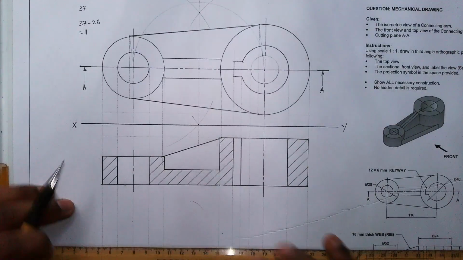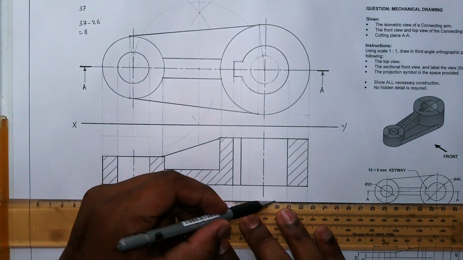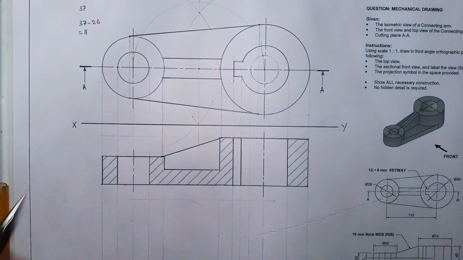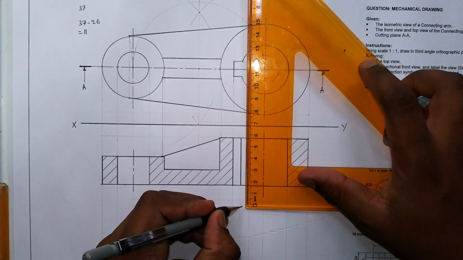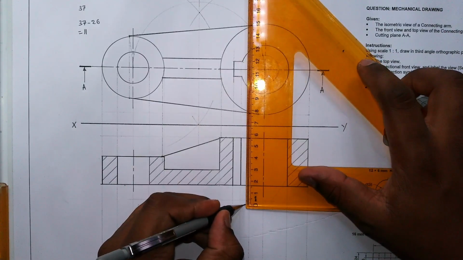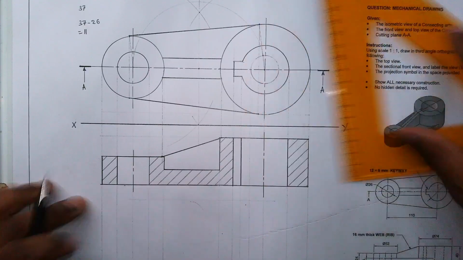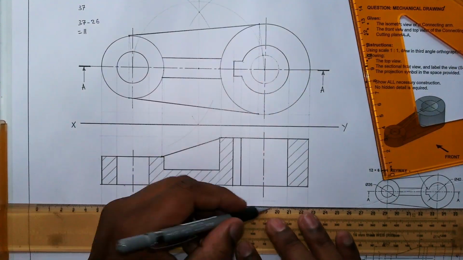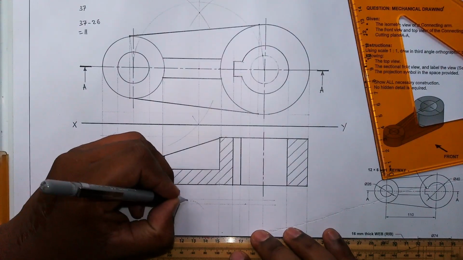So I'll have to draw in the guidelines, and then measure 3 millimeters the height of the guidelines. Okay, so this is the section AA.